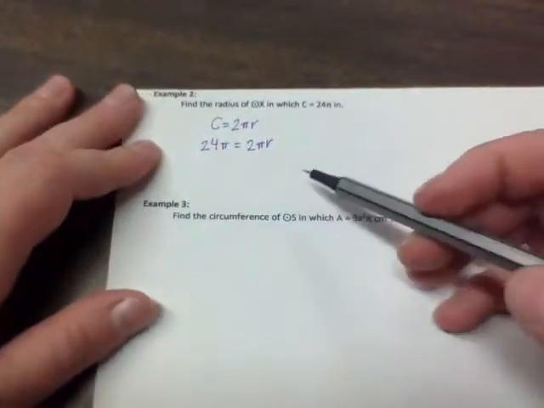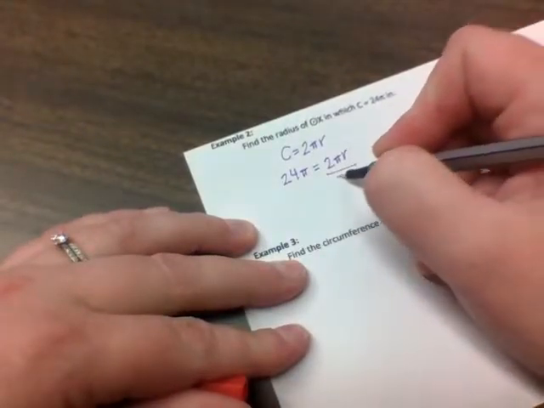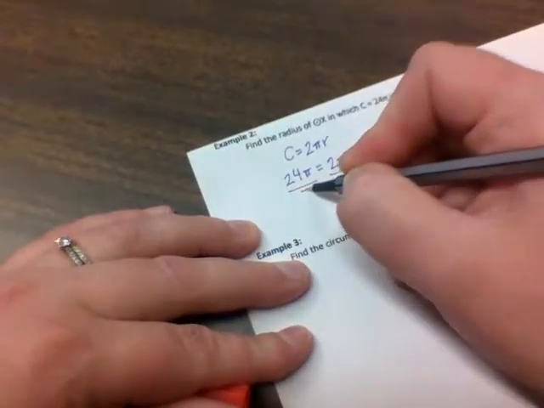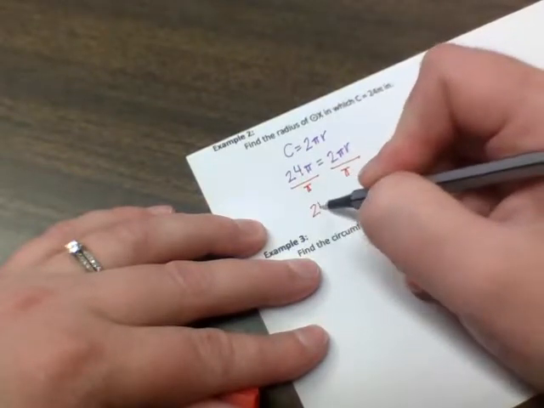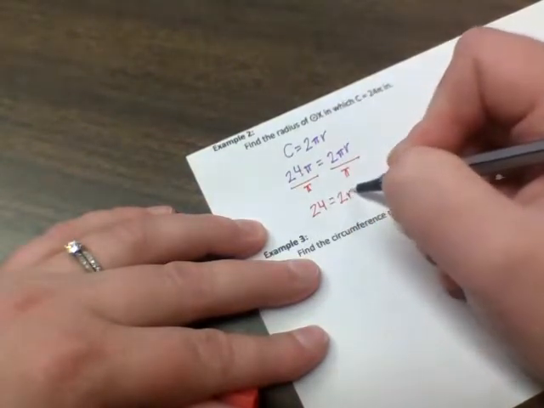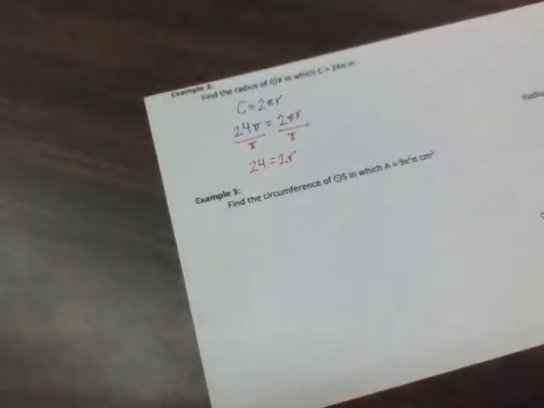So now I just get to solve for r. And what's unique about this is that we get to actually just cancel out our pi right away. Notice that everything is multiplied. So I can just divide by pi right at the beginning and get 24 equal to 2r. And so then taking away our 2 so that we can get r.